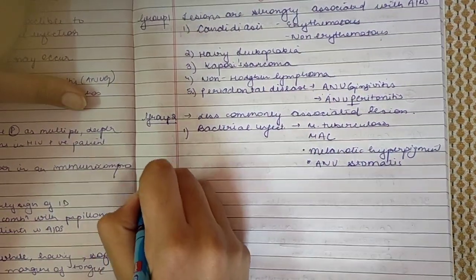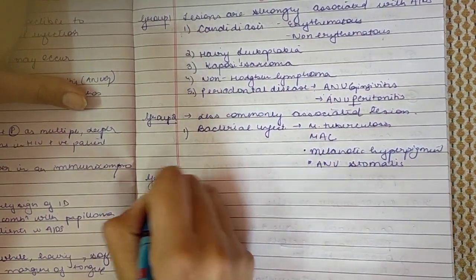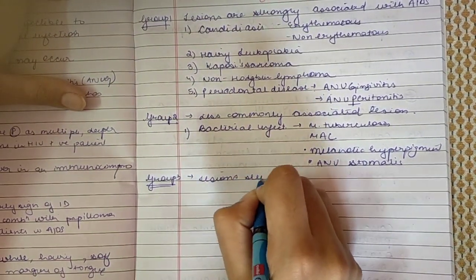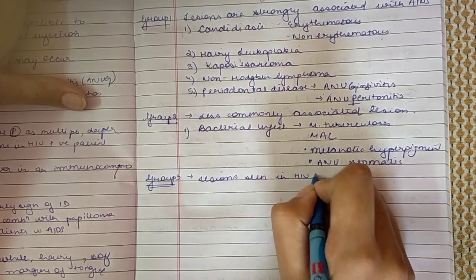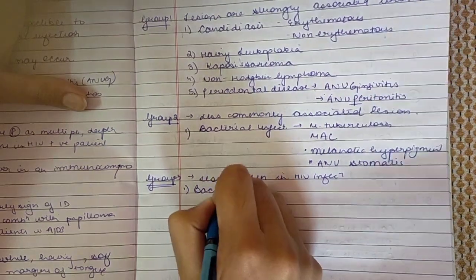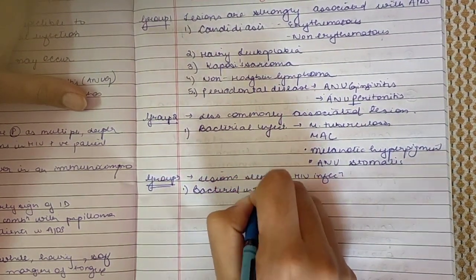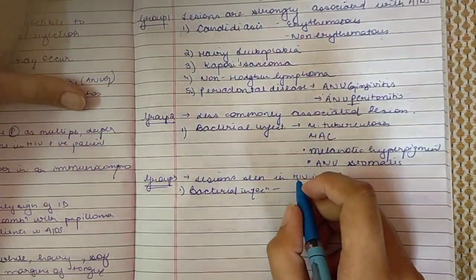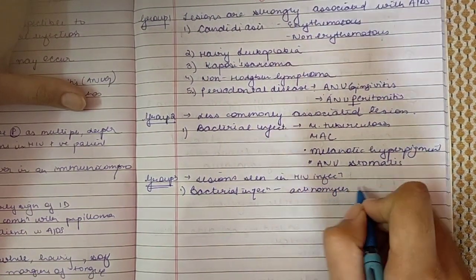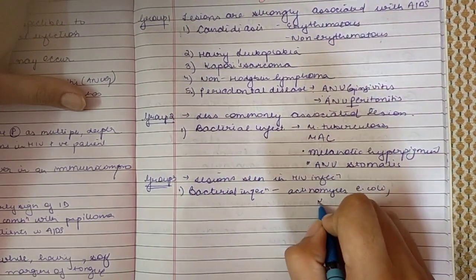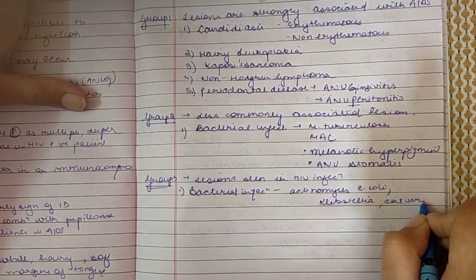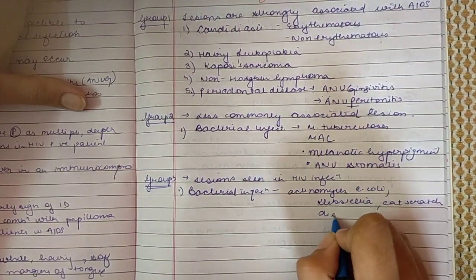Now coming on to group 3. These are the lesions which are seen in HIV infection. So first of all, start with bacterial infection. What I get here is Actinomyces, E. coli, Klebsiella, cat scratch disease, pneumonia.